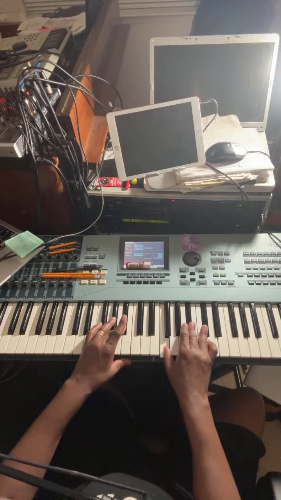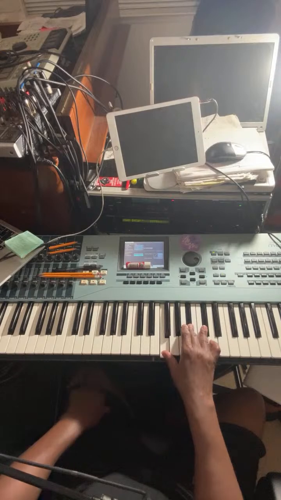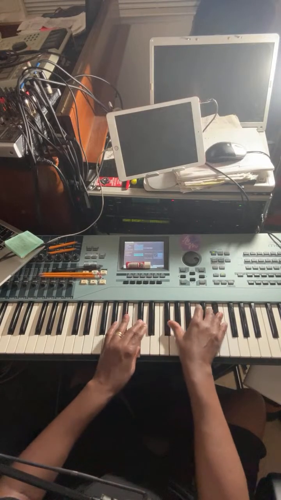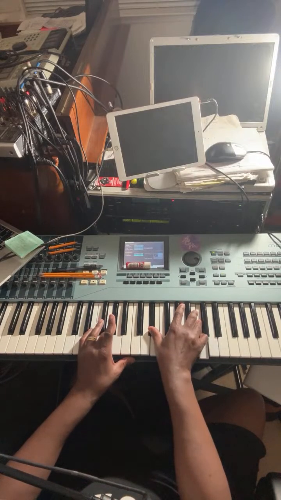This B flat minor in second inversion, I'm taking out the 2, the second highest note. Same scenario, A flat, taking out the second highest note.